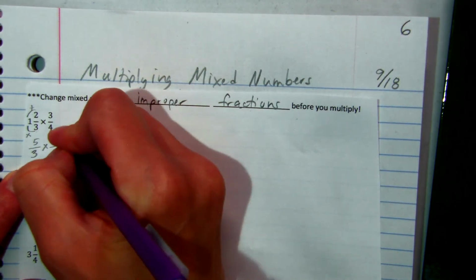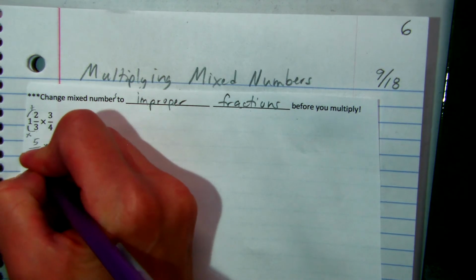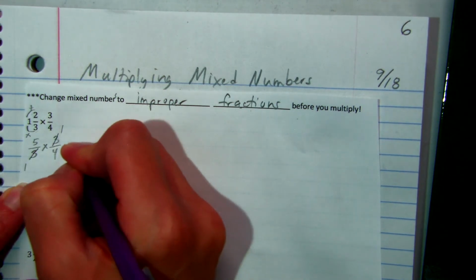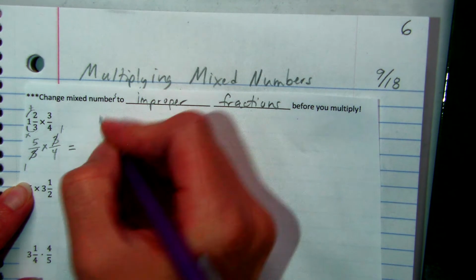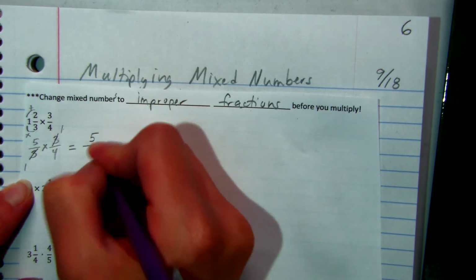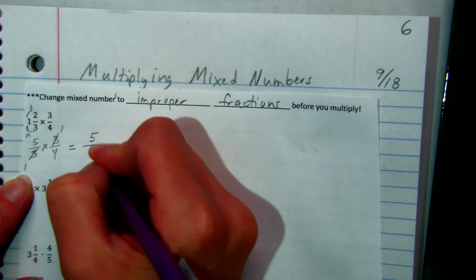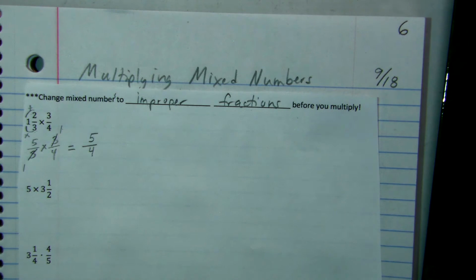So 3 divided by 3 is 1. 3 divided by 3 is 1. And then we just multiply across. So 5 times 1 is 5. And 1 times 4 is 4. And we ended up with an improper fraction, but that's okay. Can anybody tell me, how do we change that back to a mixed number?